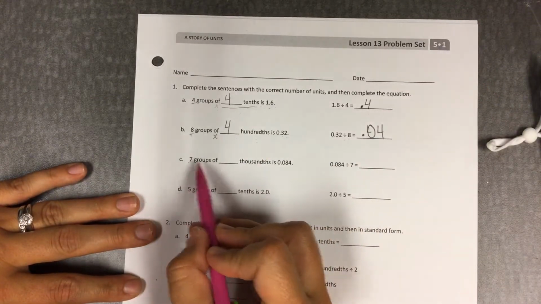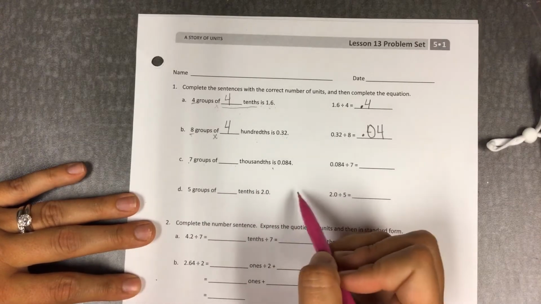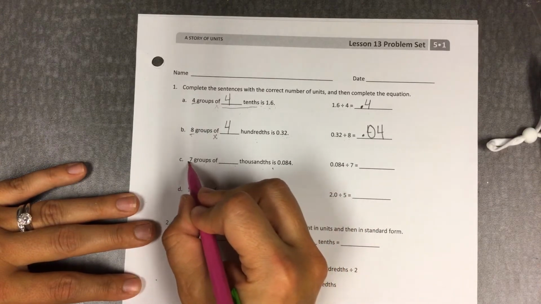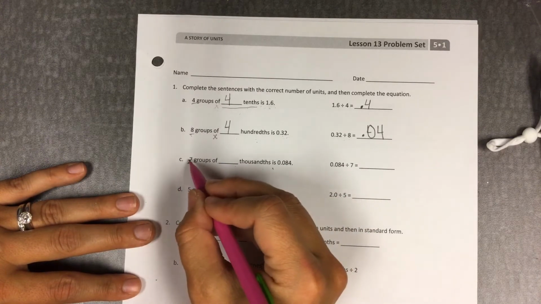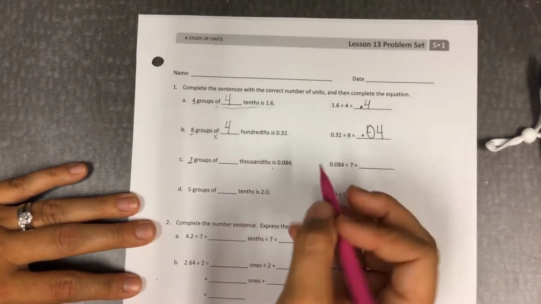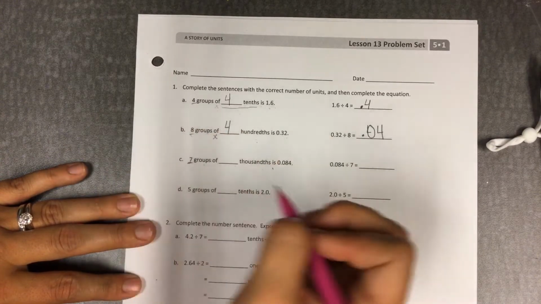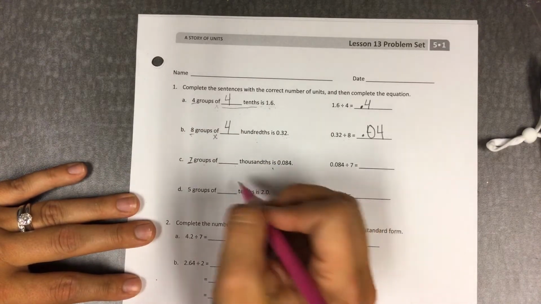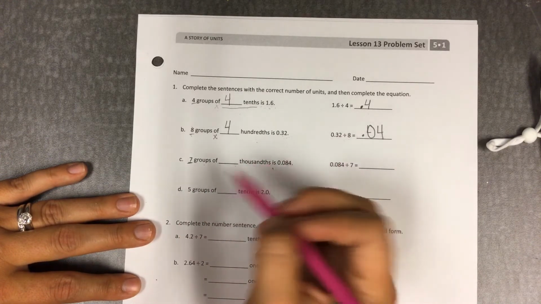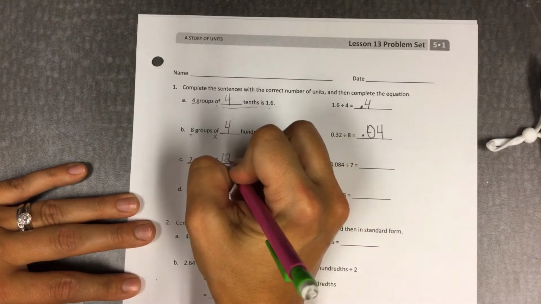So this next one is 7 groups of blank thousandths is 84 thousandths. Now this one you might not be able to think about with whatever 7 times something, because it's not going to be a single digit. So I'm just going to kind of think, well, 84, if I have 7 and 84, let's see here, 7 times 10, well, I know 7 times 10 is going to give me 70. And then I know 7 times 11 is going to give me 77. So this is actually going to be 12.